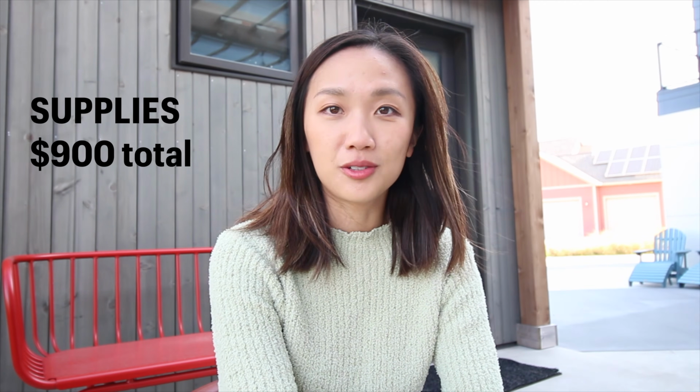We get fancy spa candles and hand washes, Pureology shampoo, legit small batch coffee that we grind the morning of. We're not messing around here. Anyway, the total amount on these supplies was $900 for the season.